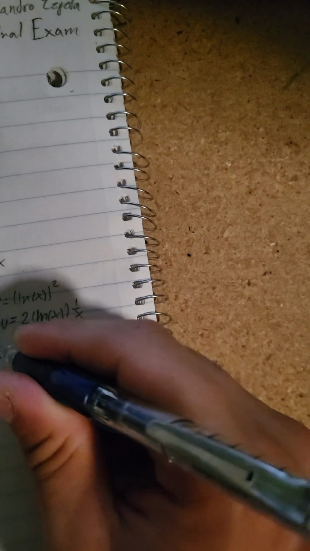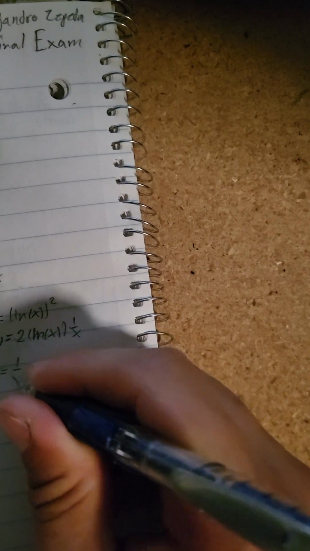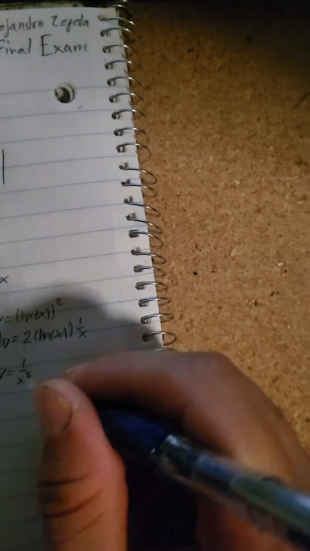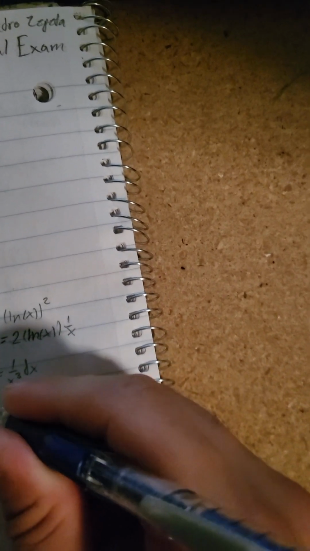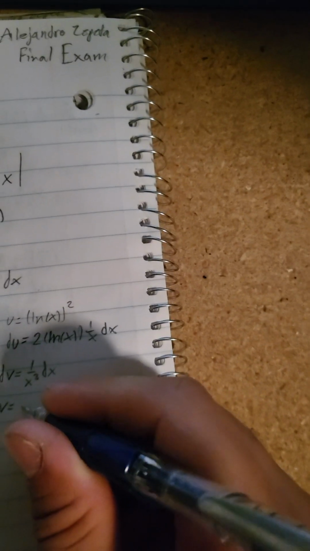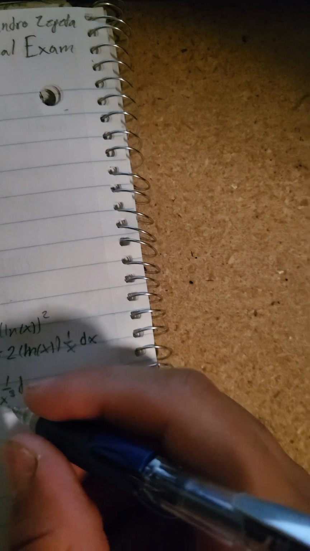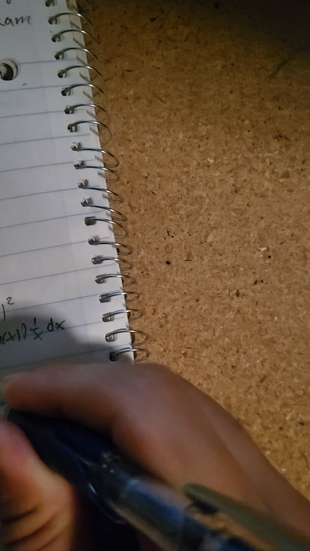Then my dv is going to be 1 over x cubed dx. And so v is the integral of that, the integral of x to the negative 3. It's going to be x to the negative 2 over negative 2.